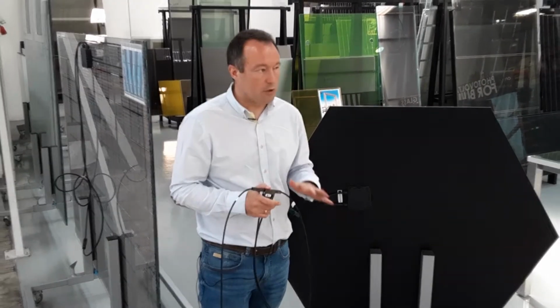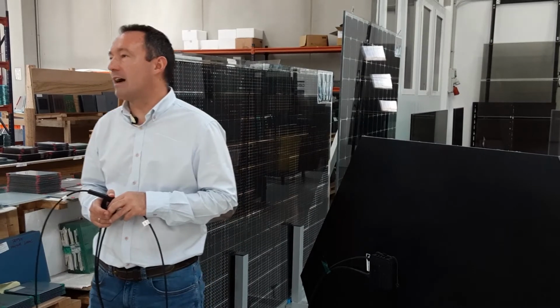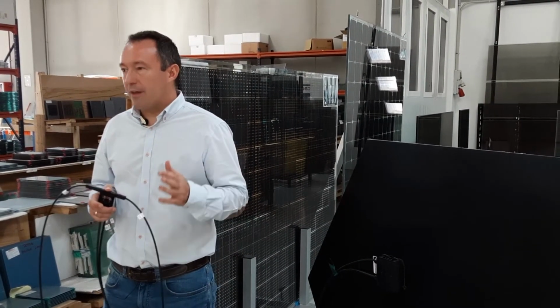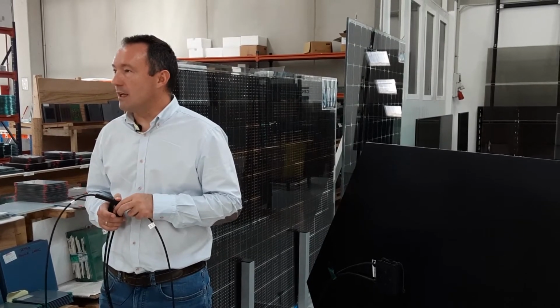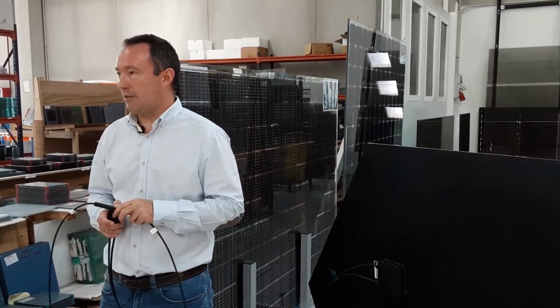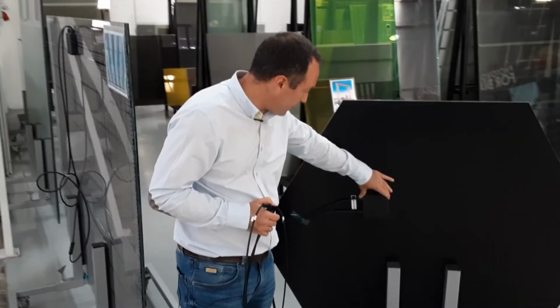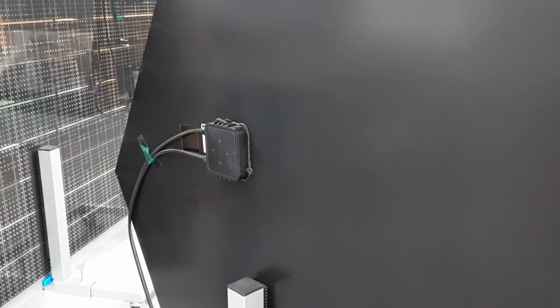Regarding building integration, one of the most important aspects is junction boxes. These boxes will allow us to make a better integration. We have different possibilities, and we can always adapt to our customers' needs. Among the possibilities, in this case, for crystalline glass, we have a conventional junction box placed on the rear area.